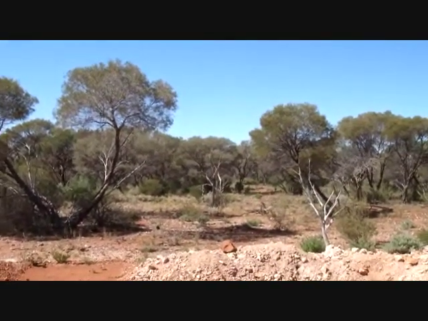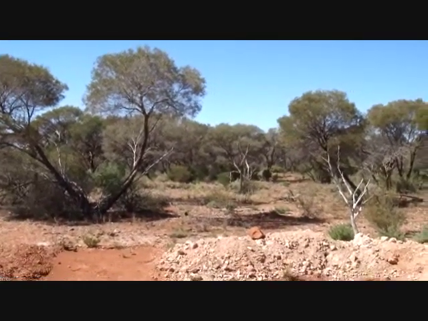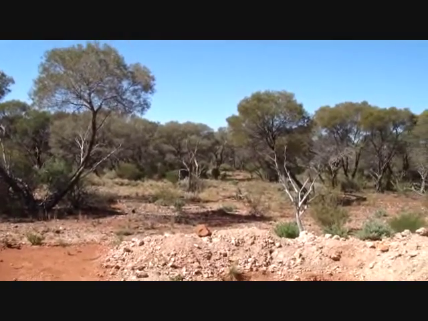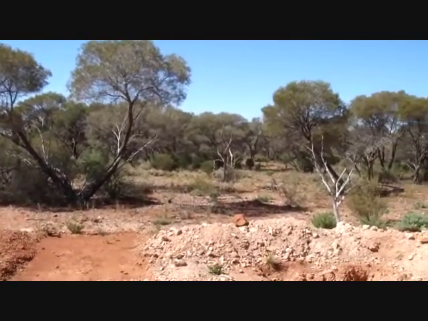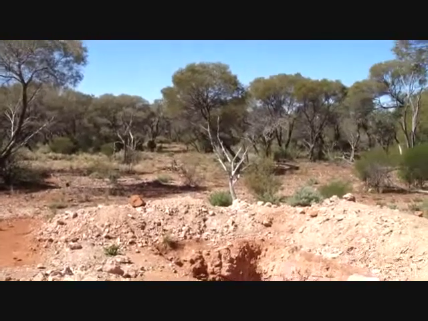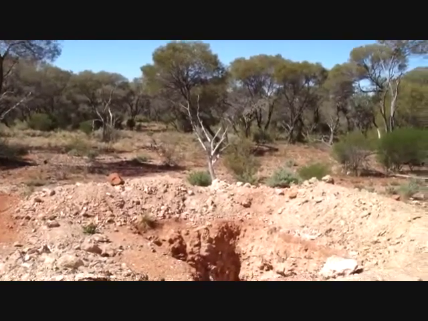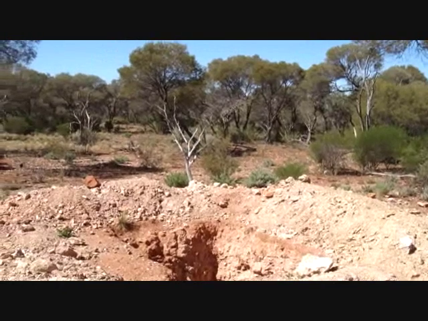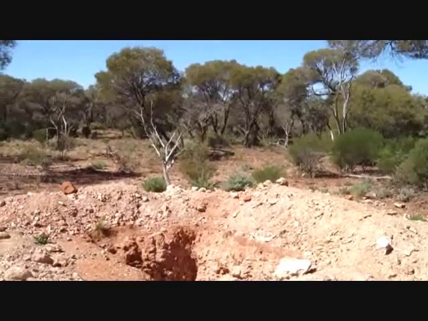I'll sign off here and I'll continue with the structural talks. I think it's very important for this area, and then we'll actually clear off some of this, expand this hole, and then try and locate the source. Try and locate the actual patch of solid gold.